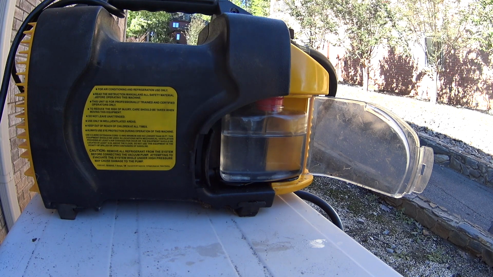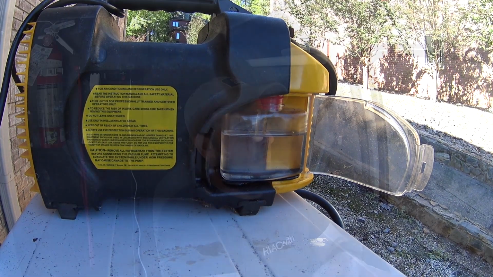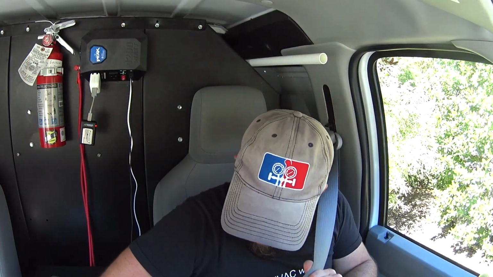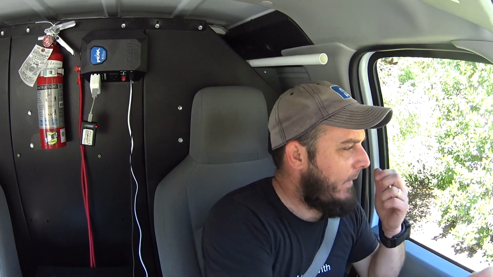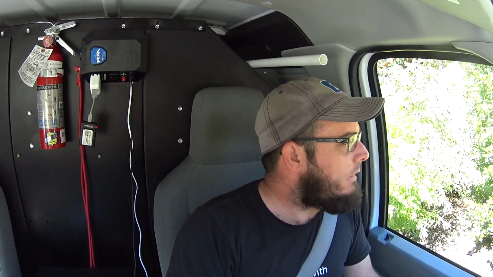You swap the oil cartridges and turn the pump back on. I've got the system under a vacuum. I want to try to get things as tight as possible.